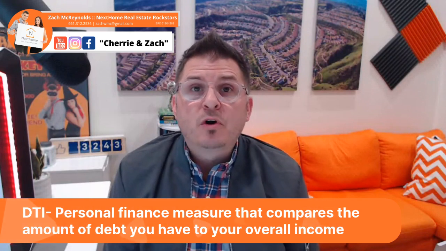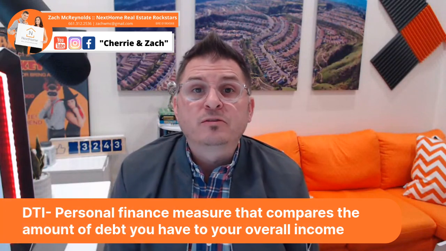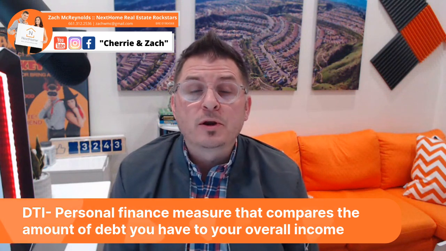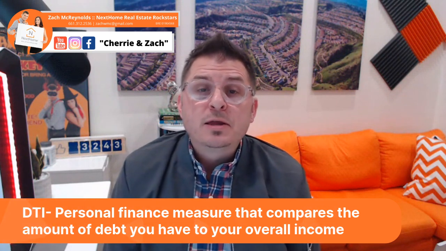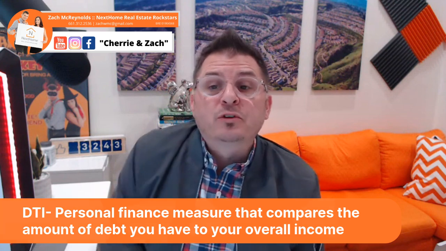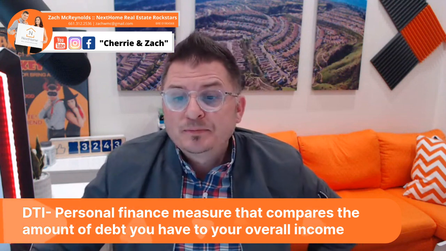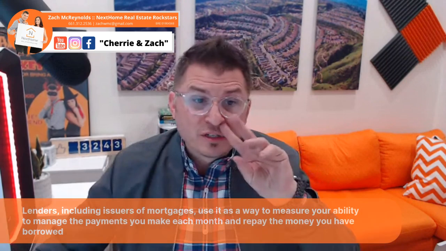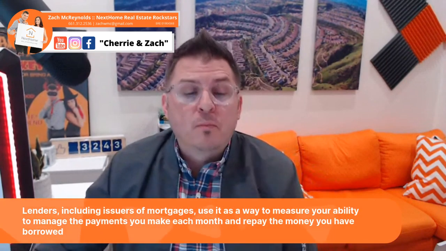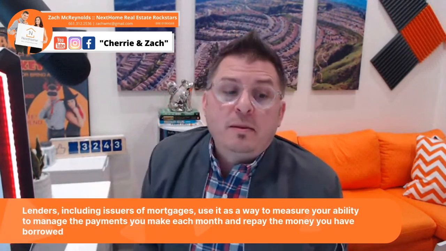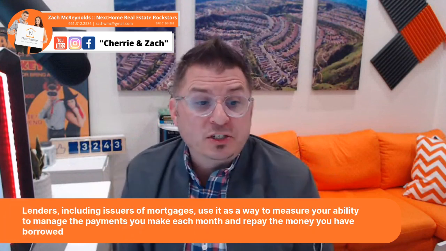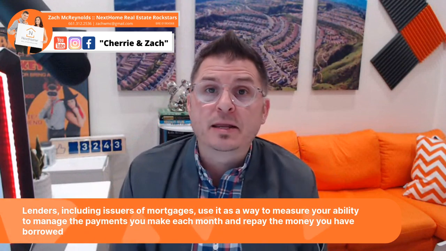So how much of a home you can qualify for falls within this ratio, what a lender's looking for, in your monthly ratio of your income versus your debts. The lenders, including the people that give the money for mortgages, use it as a way to measure your ability to manage the payments you make each month and repay the money that you borrowed.